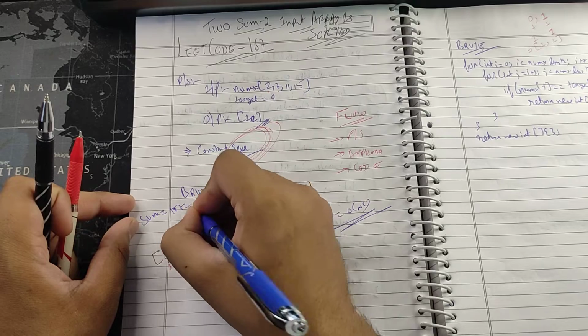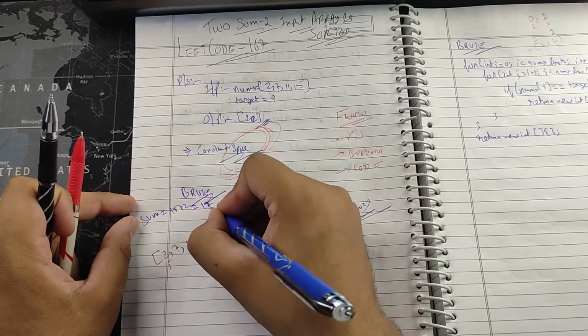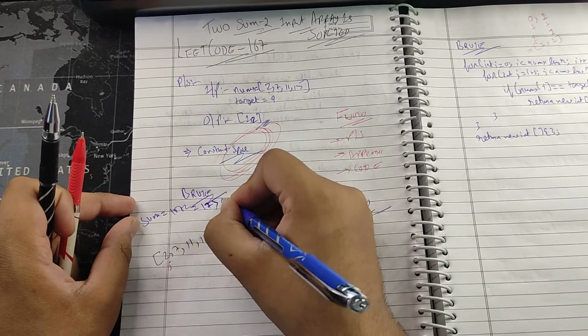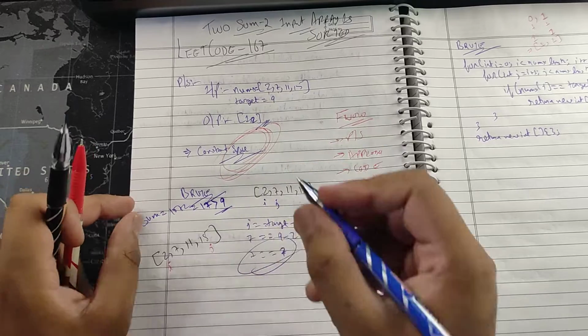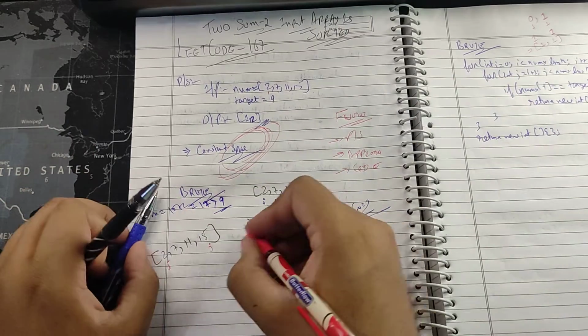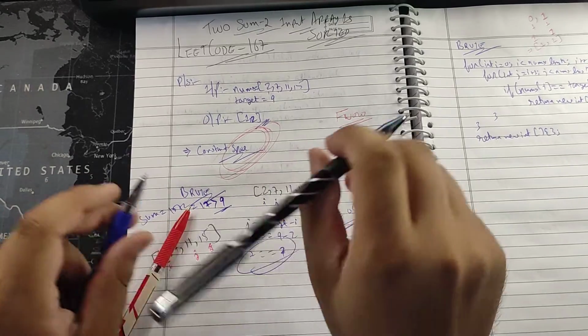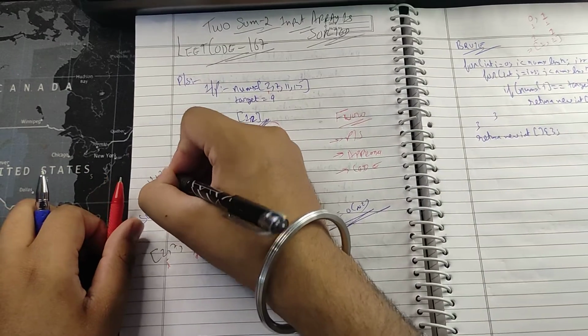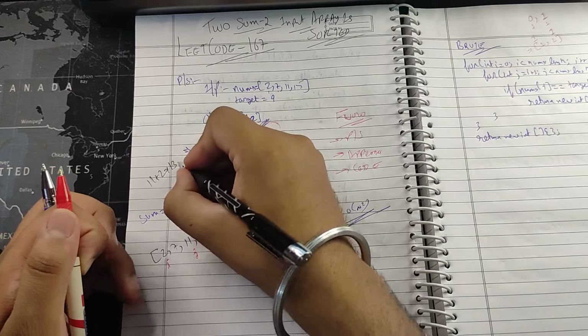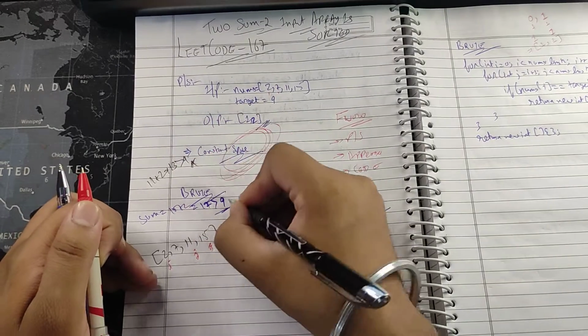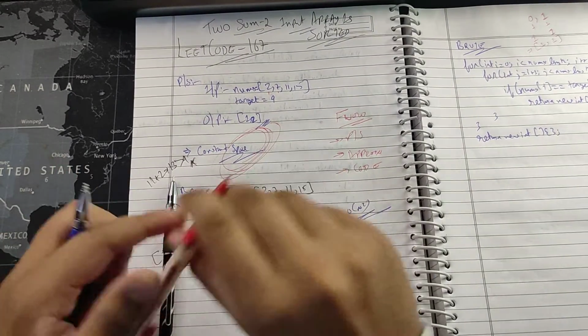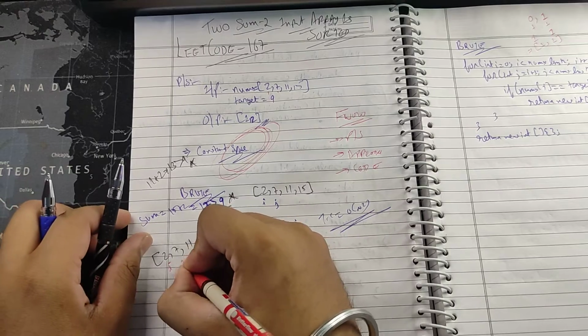15 plus 2, which is 17, and 17 is greater than our target, which is 9. If it is greater, I will move my j pointer. Now I will again calculate: 11 plus 2, which is 13, is still greater than 9. So it will not work. It has not worked, so I will again move my j pointer.